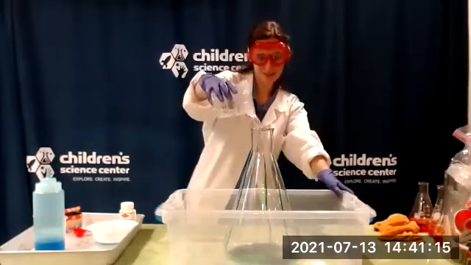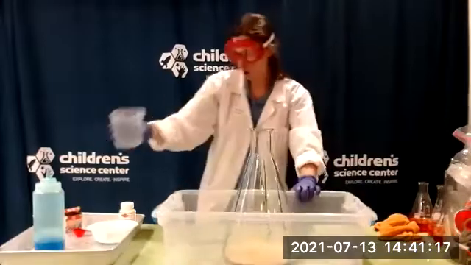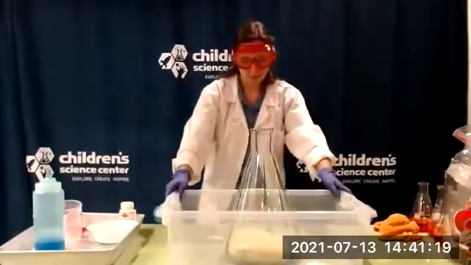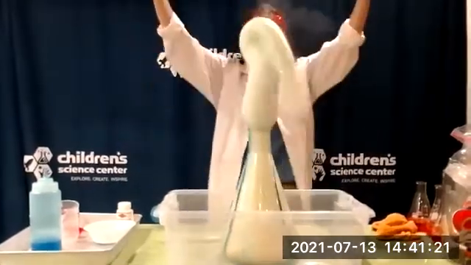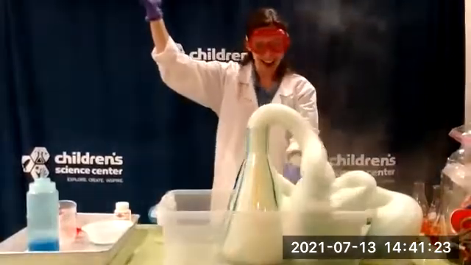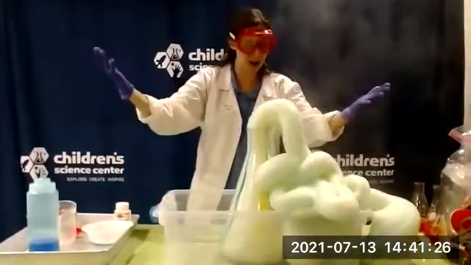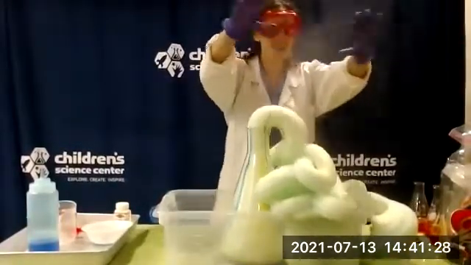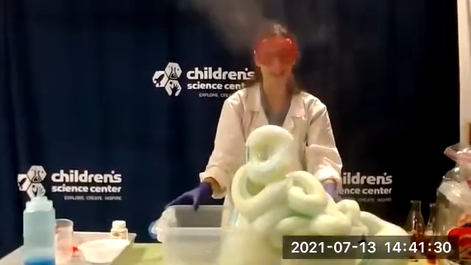All right, there our catalyst is added. Oh, I see some movement. There's lots of bubbles. Here it goes. Oh, excellent. Our beaker is overflowing with bubbles. And can you even see there's steam coming off of it right now?